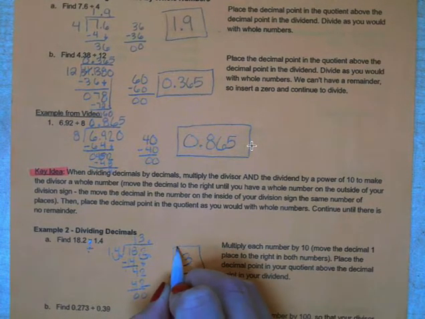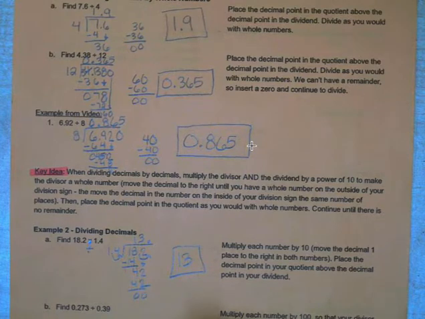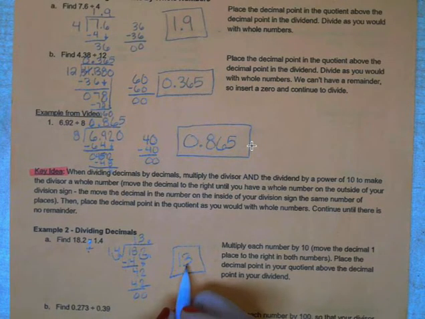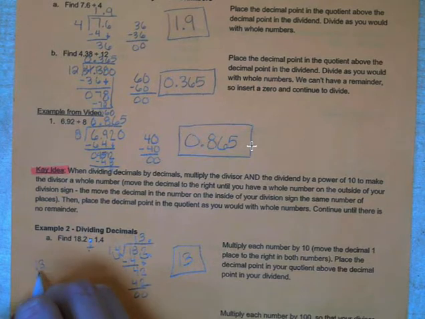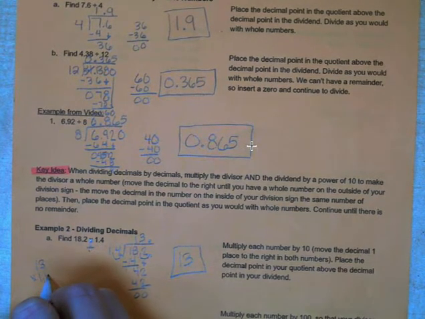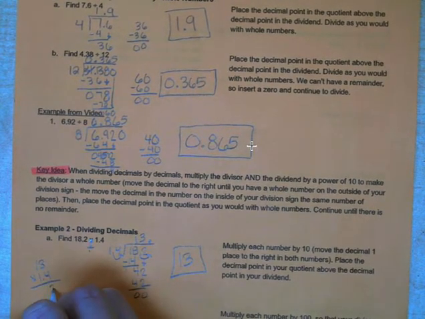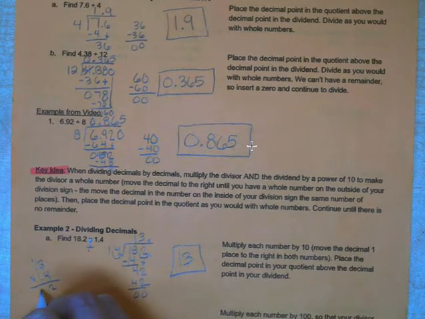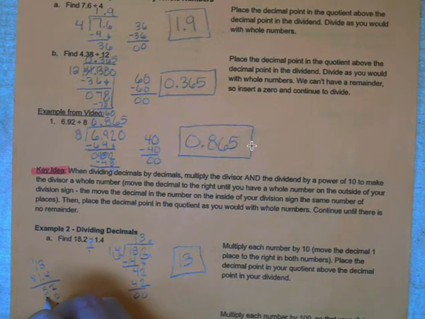Now, a good way to check your answer until you guys get really good at dividing decimals is to then multiply. So if we do 13 times 1.4 and multiply this out, we would get 182.